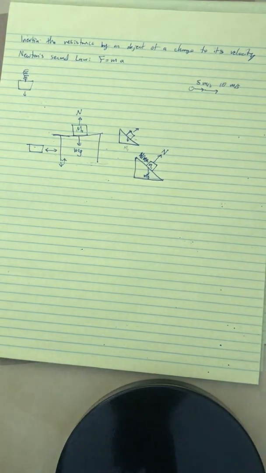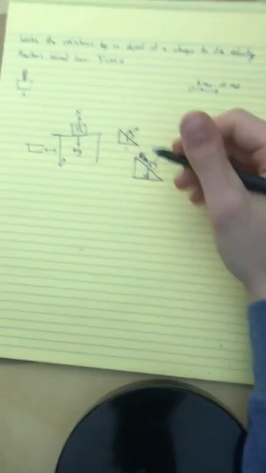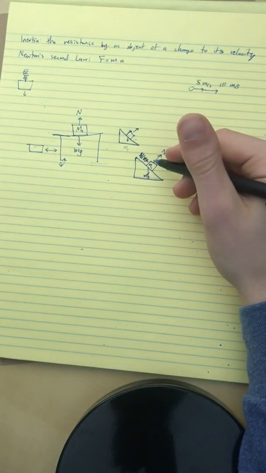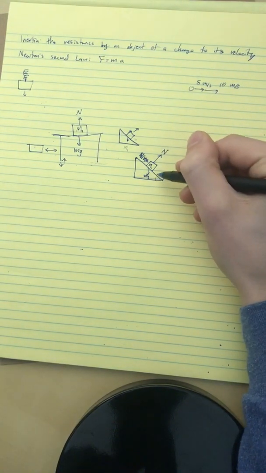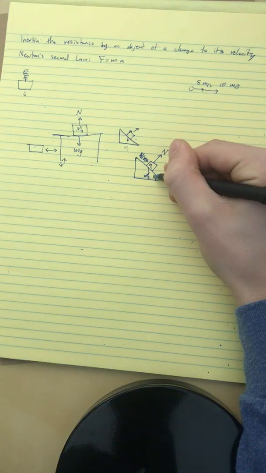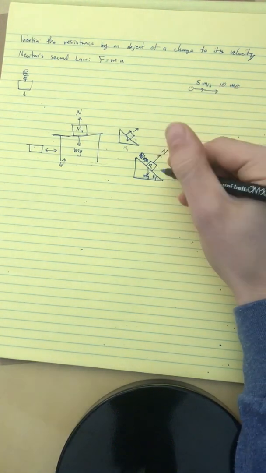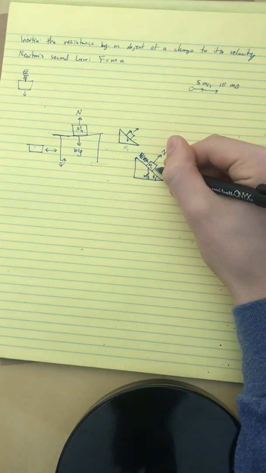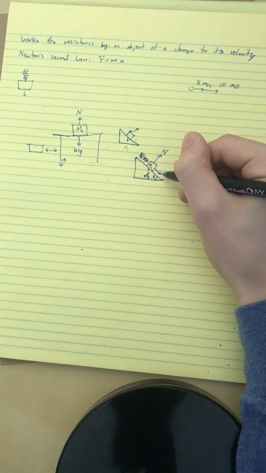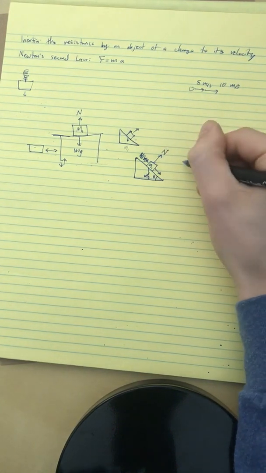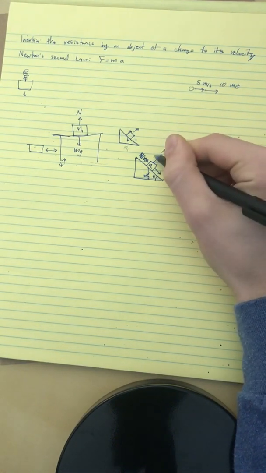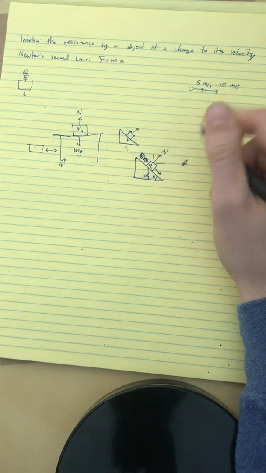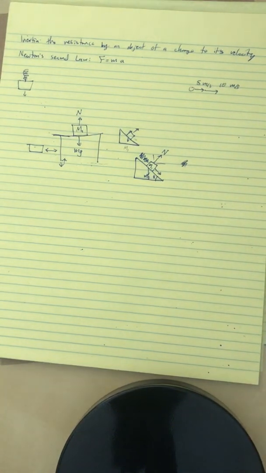So for this, say we have angle theta here. We can break this normal force into two forces, so it's like this. We can break it up into two forces here and here, but we'll worry about that later. I'll show you in the example problem.